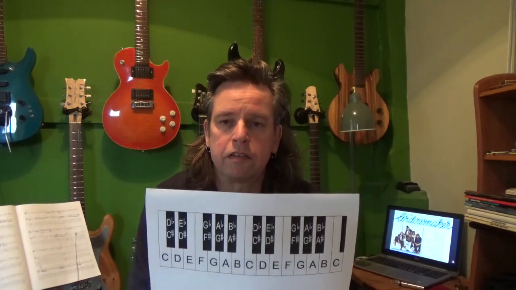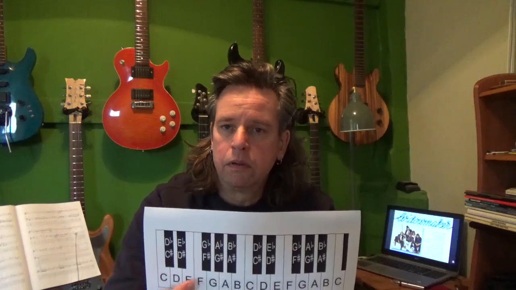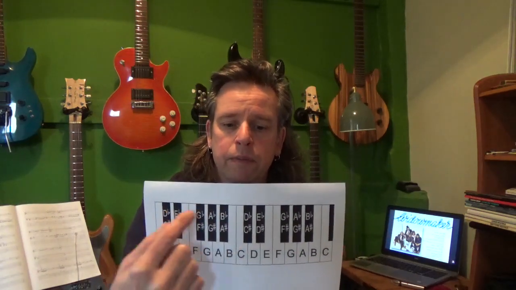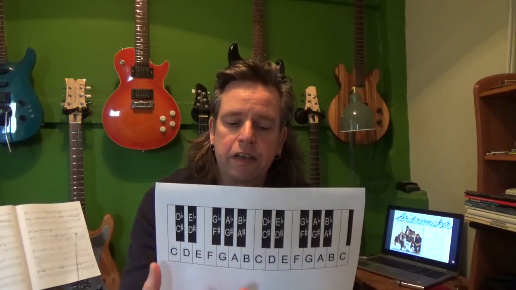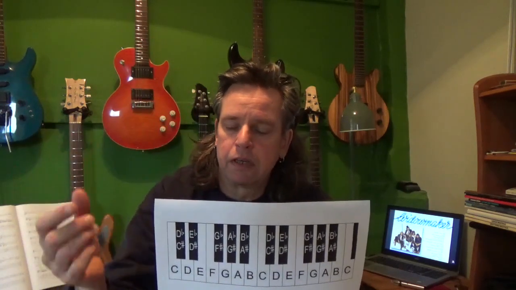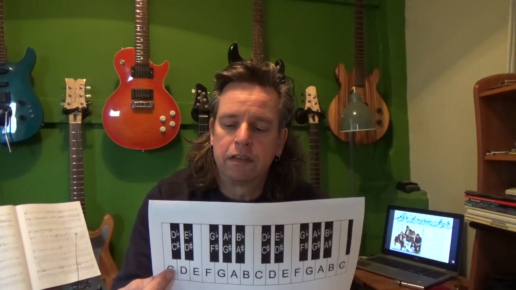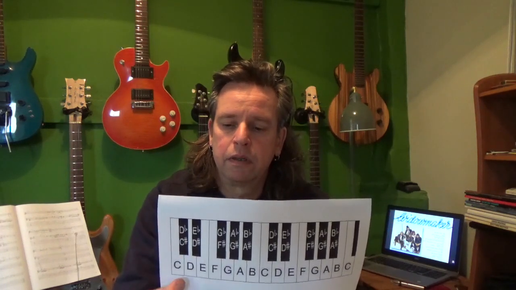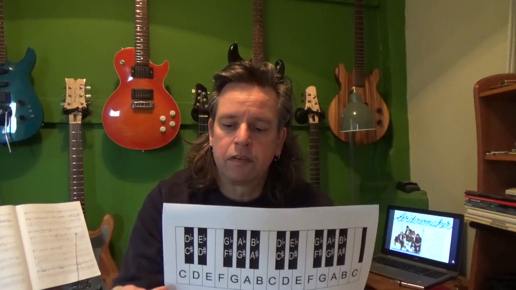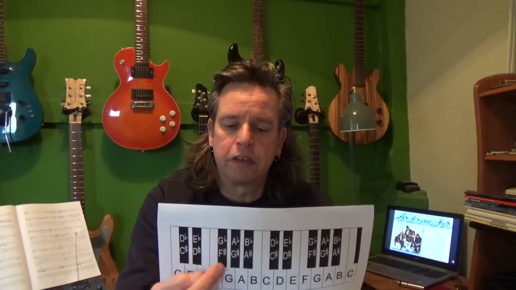So the first 8 letters of the alphabet, you'll notice that there are the white notes on the bottom of the piano keyboard and there are the black notes on top. Now we have, let's take the C major scale, the big bang of music. If you take a C going to a D, you'll notice there's a C sharp in between. That's C, C sharp, D, D sharp, E, F, F sharp, G.